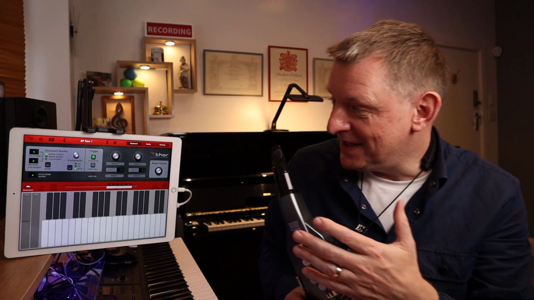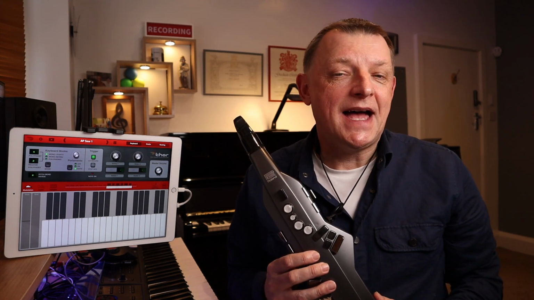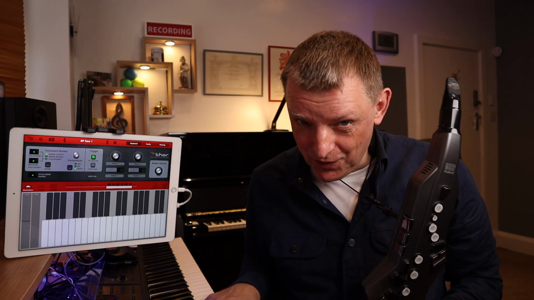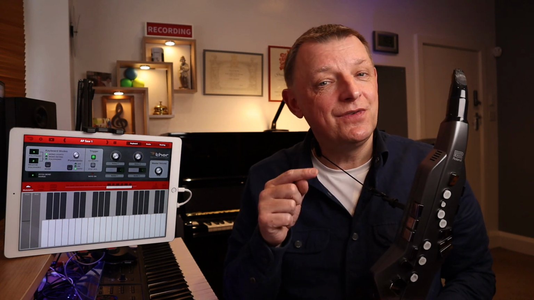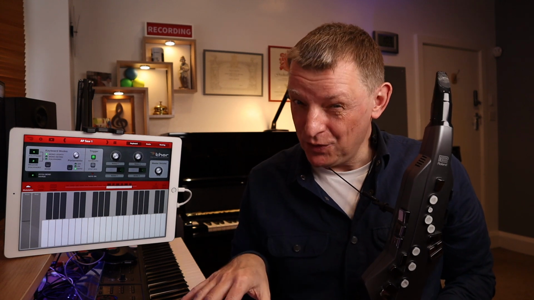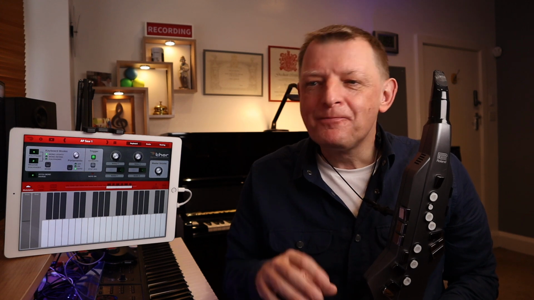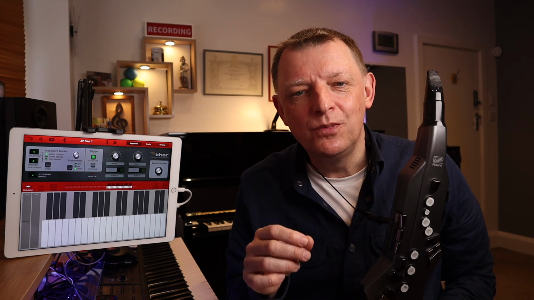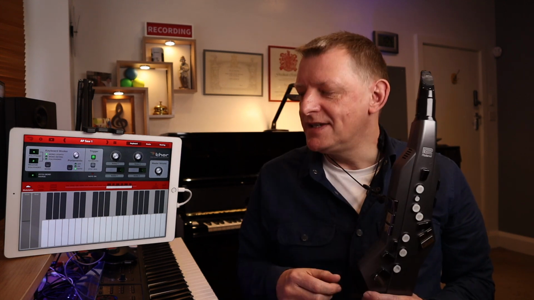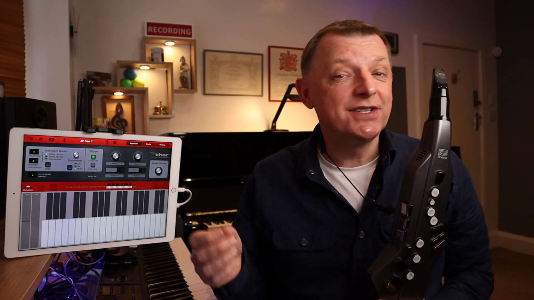So here I am, I'm connected with the Thor app. Now, the issue with these apps is that they've been set up to work with a keyboard to begin with. And the Aerophone sends out a slightly different message to the keyboard messages. So the apps have to be tweaked a little bit to make them work properly with the Aerophone or any other wind synthesizer. Now on this Thor app, I've actually purchased some sounds.